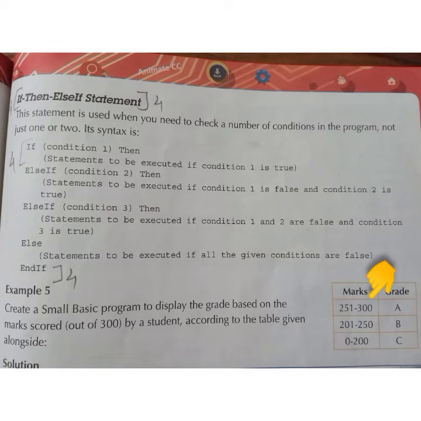The marks between 251 and 300 means we should give grade A. 201 to 250 means grade B. 0 to 200 marks means C grade. So look here, this program explains the if then else if statements very clearly. Here there are three conditions. The if statement is followed by one else if statement, then an else statement, and is closed by an end if statement. This program is used to calculate the grade based on the marks scored as shown in the figure. Okay, so here look at the program.